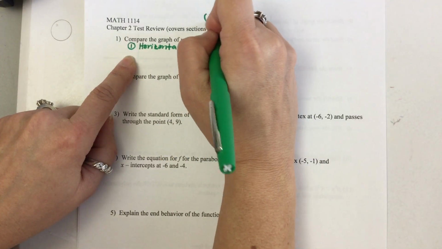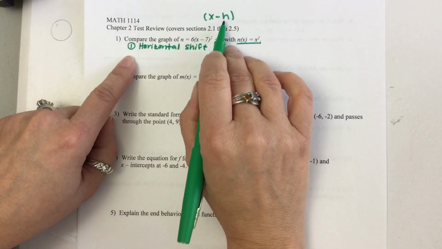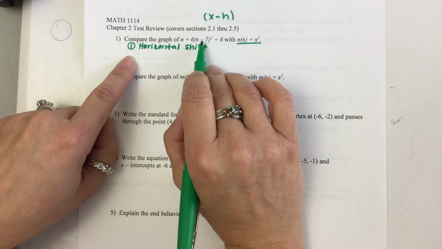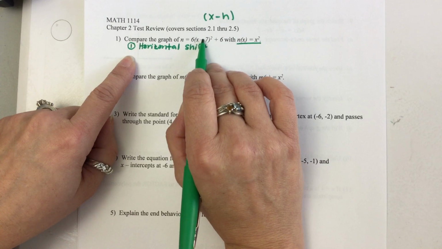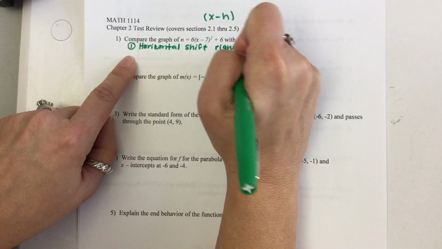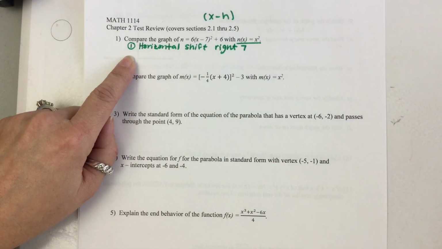Remember, the formula is x minus h. Because it's a minus, that means that the 7 that we filled in was a positive 7 because the negative remained negative. Okay, it stayed how it was. So this 7 is positive, so that means I'm going in the positive direction, which is the right 7.